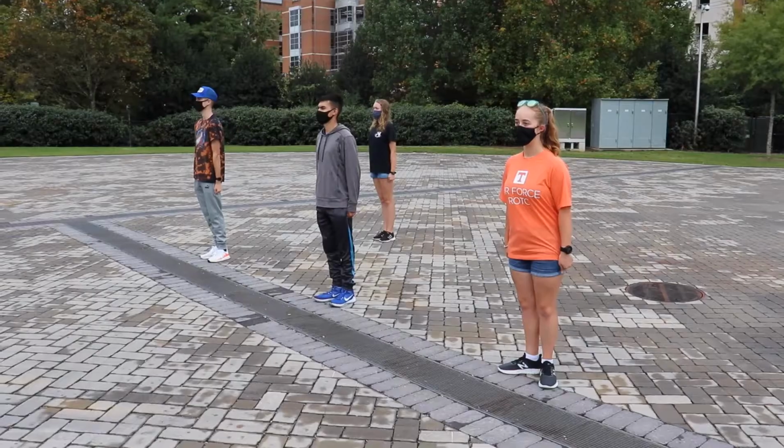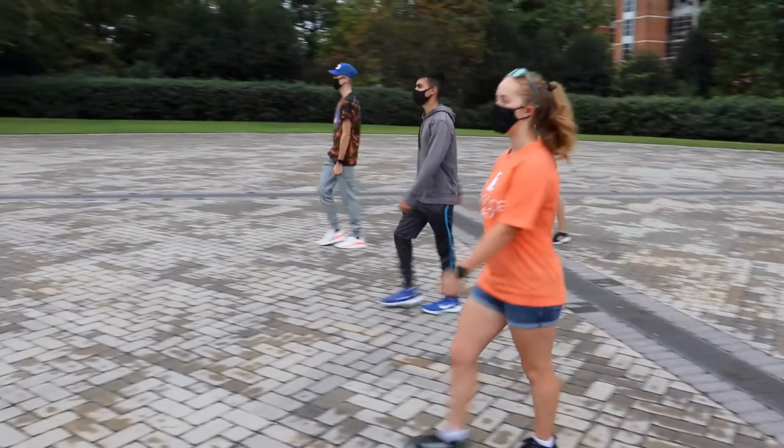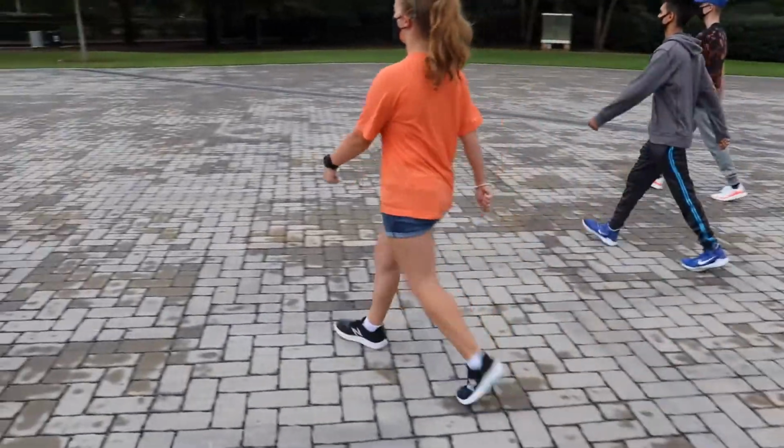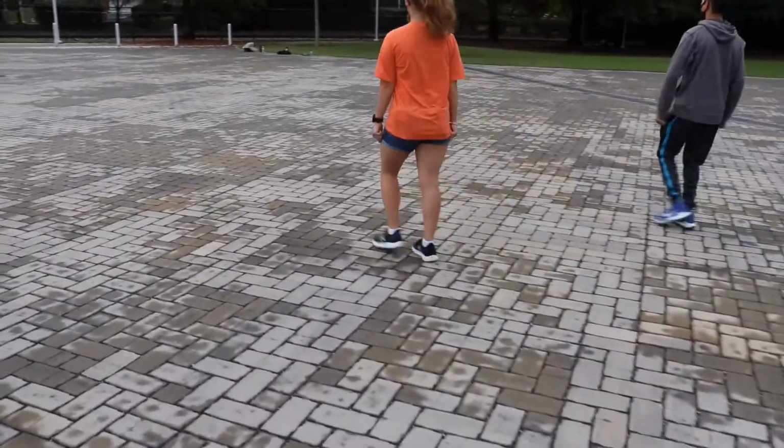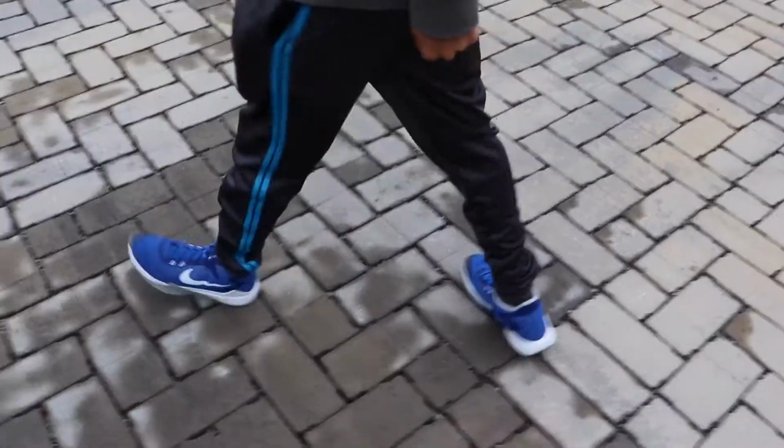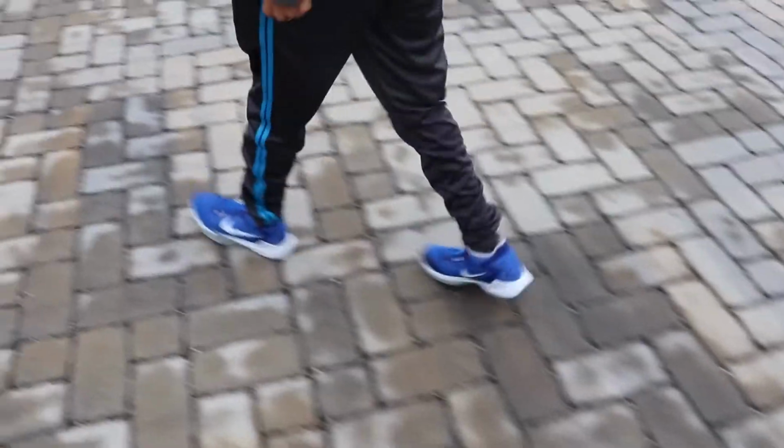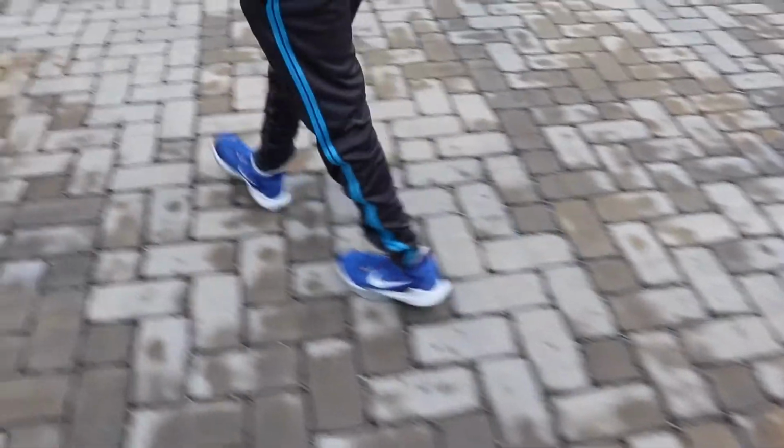The command is change step march, given on the right foot. On the command march, you will take one additional 24-inch step, then place the ball of the right foot alongside the heel of the left foot with suspended arm swing, then step off with your left foot. The upper portion of the body will be at attention throughout this movement.